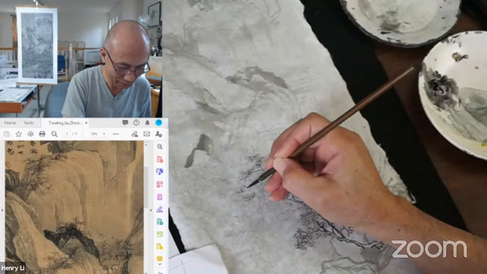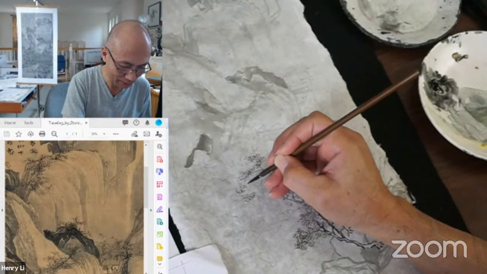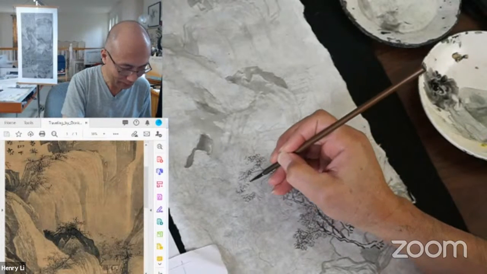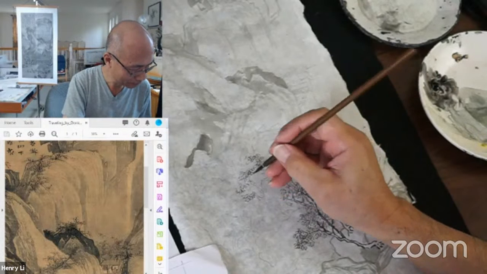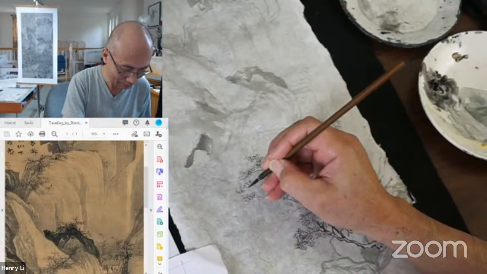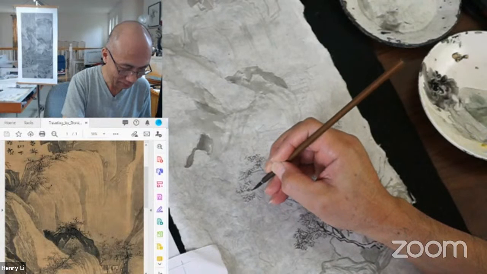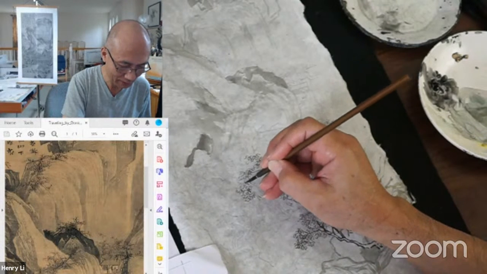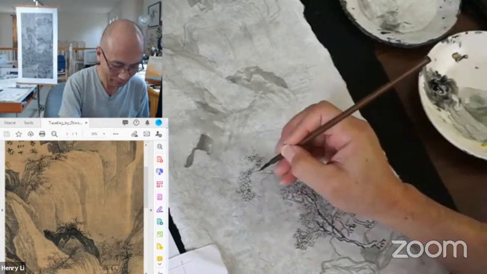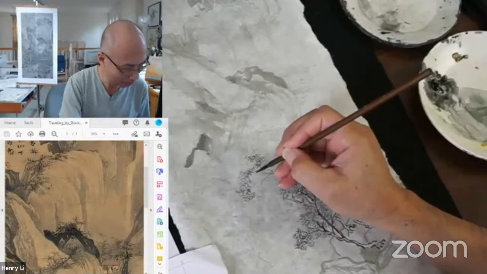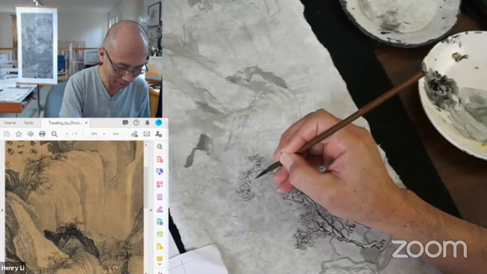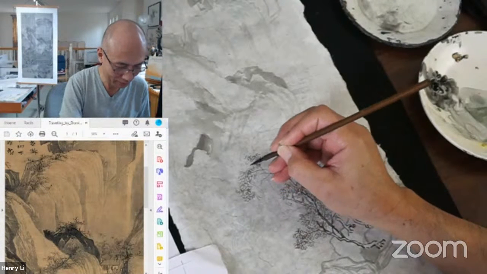So I need to figure out this hanging branch. So detail should serve the purpose, not losing the overall tendency of shi or movement.